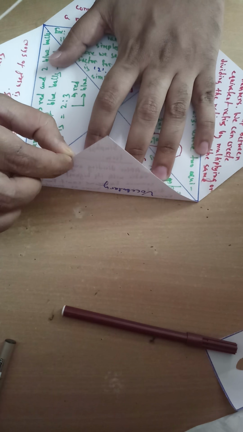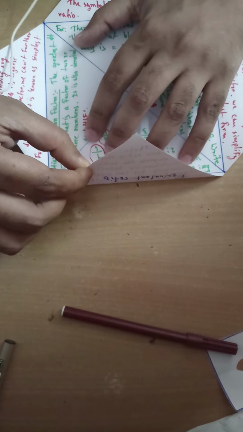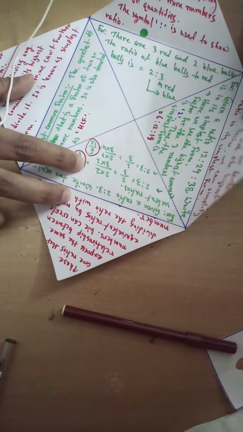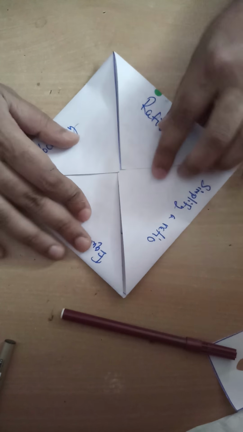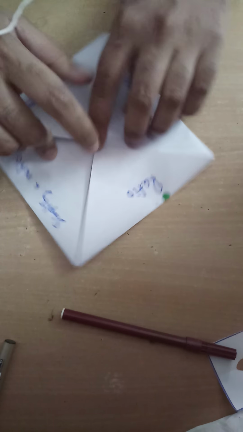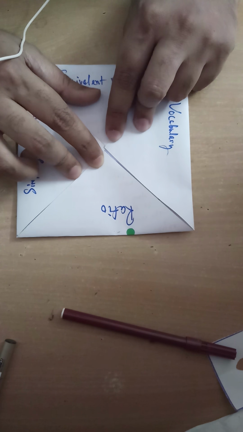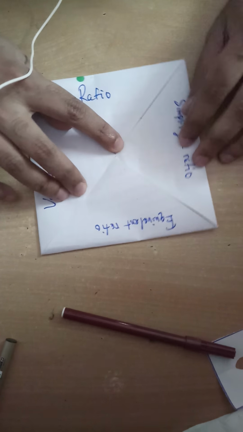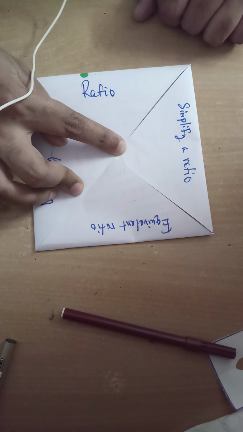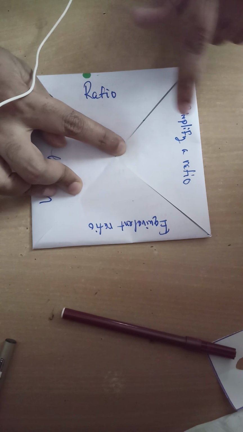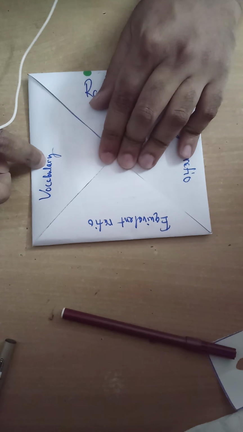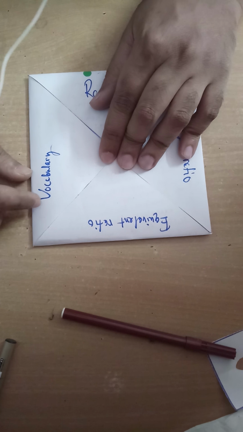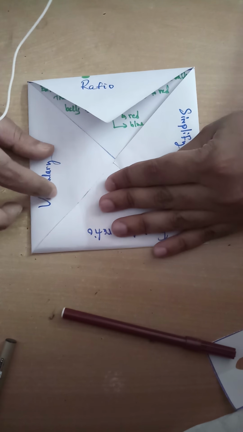you'll have a triangle here. Same thing for this side. So you're going to have 4 triangles like this. Now if you fold all those triangles at the same time, it will look something like this. So see, now this is a foldable where we have ratio, simplify a ratio, equivalent ratio, and some vocabulary to go along with it. Let me show you first.